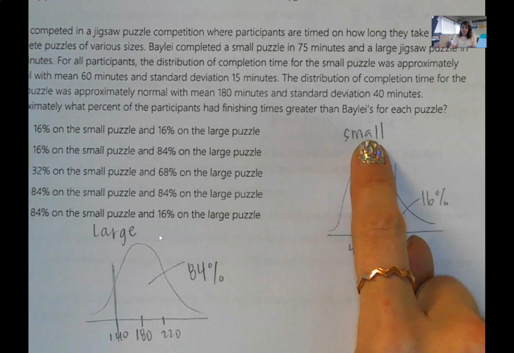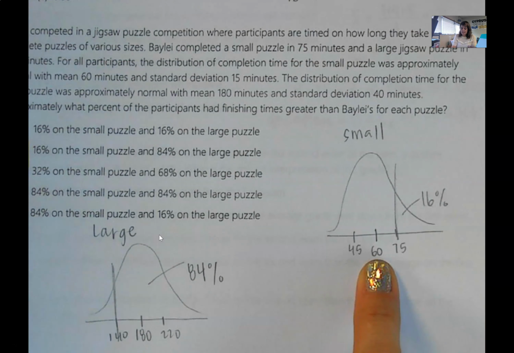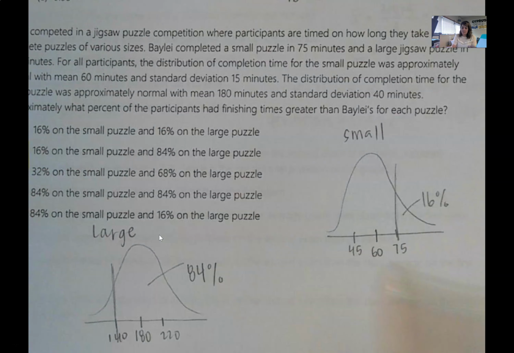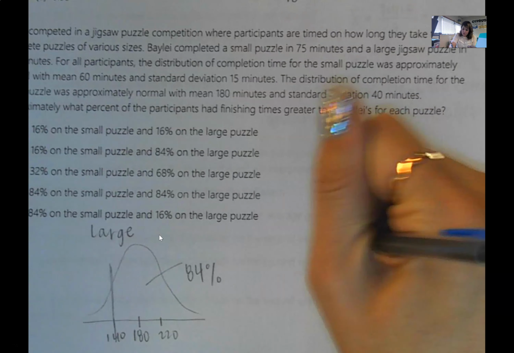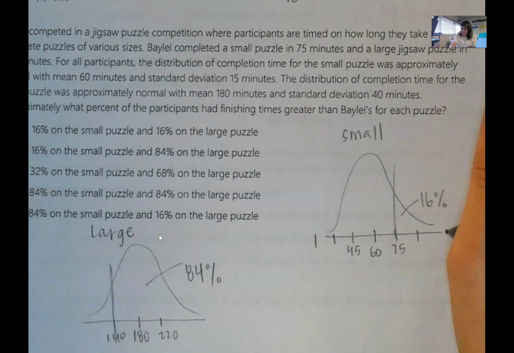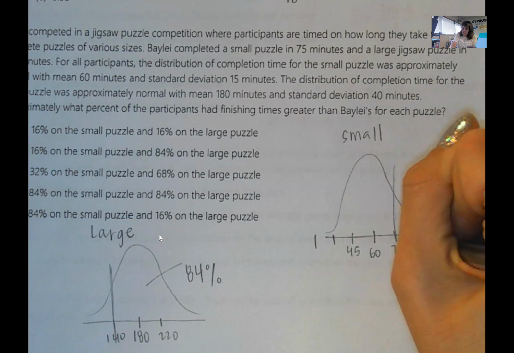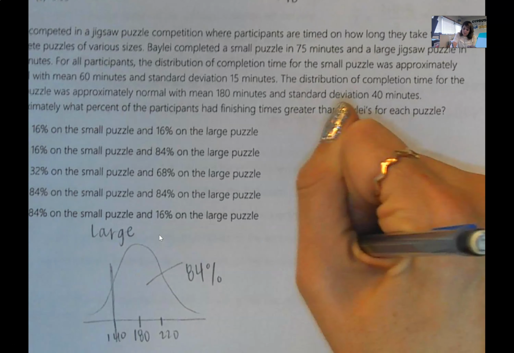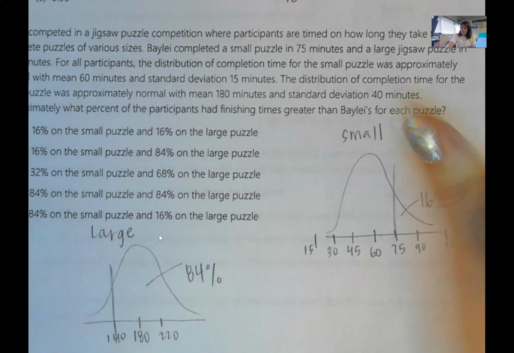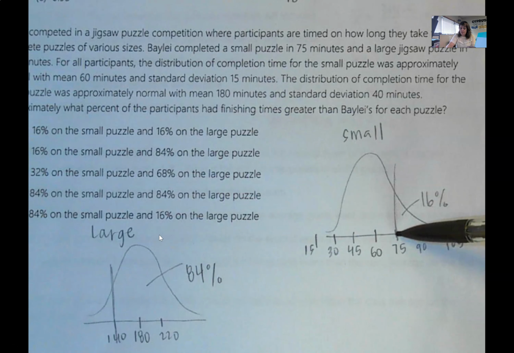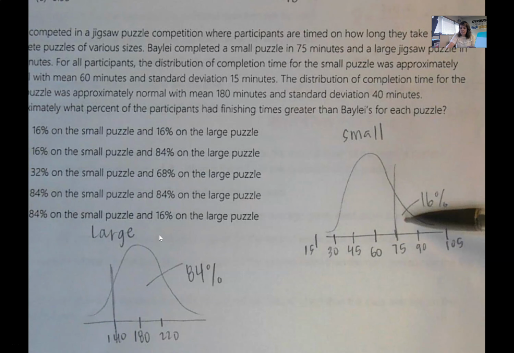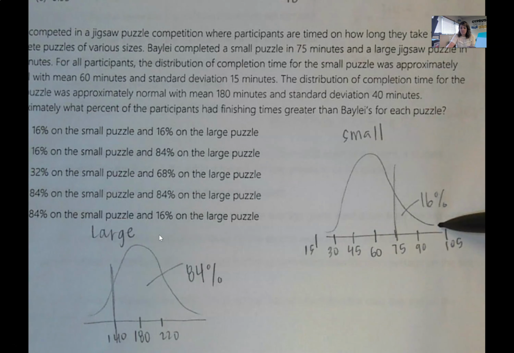So my small curve has a mean of 60 and a standard deviation of 15. If I finished labeling this, it might be easier to see that if she finished in 75 minutes, that leaves 16% that took longer than her.